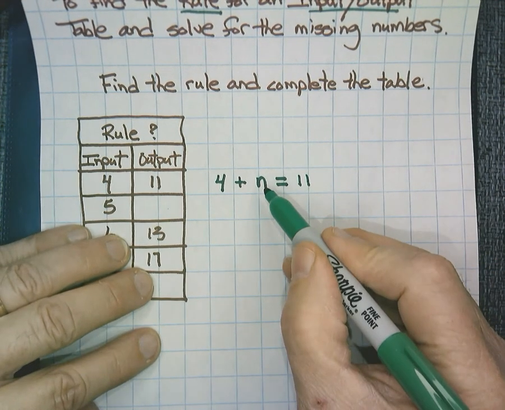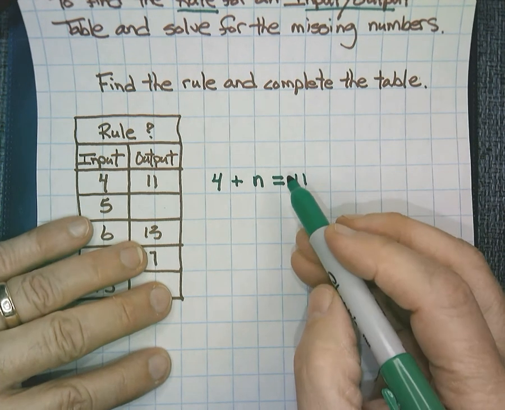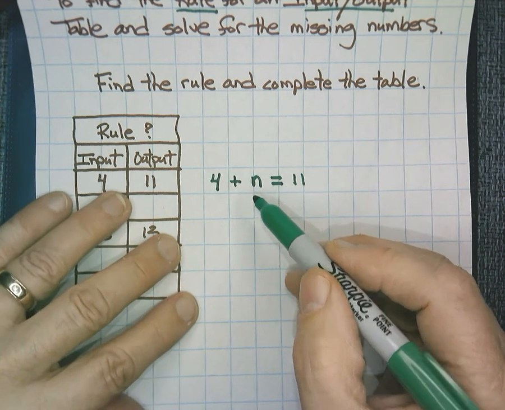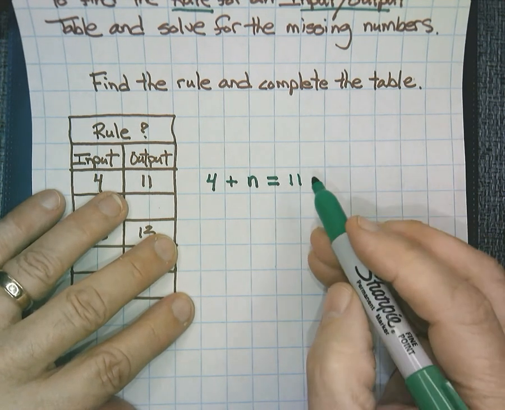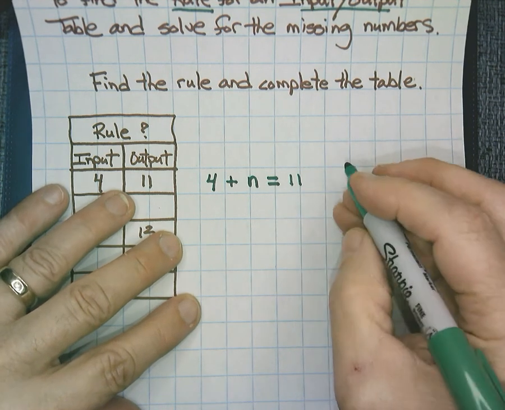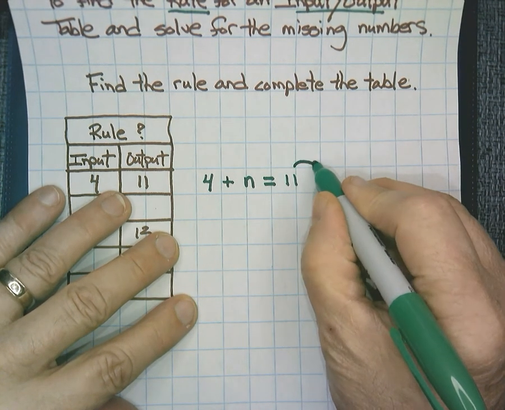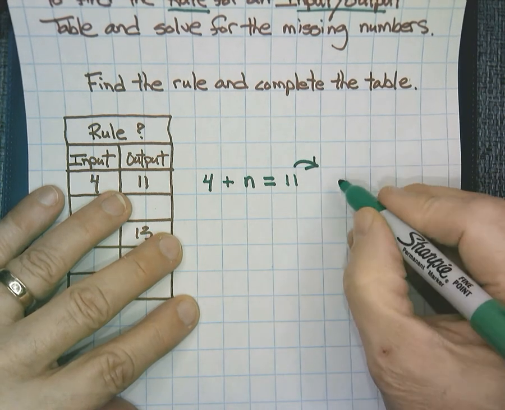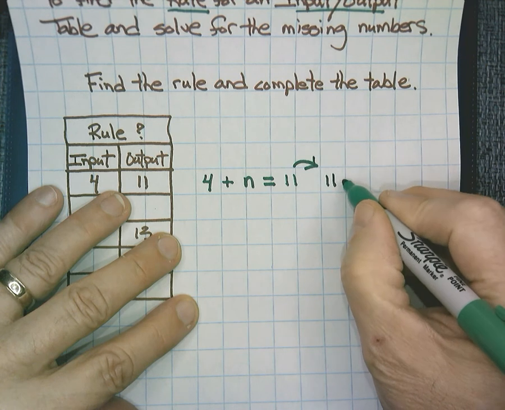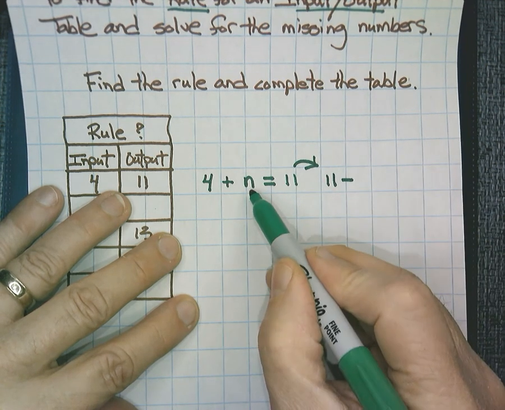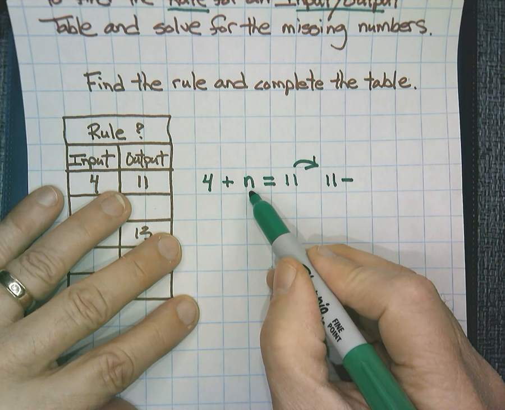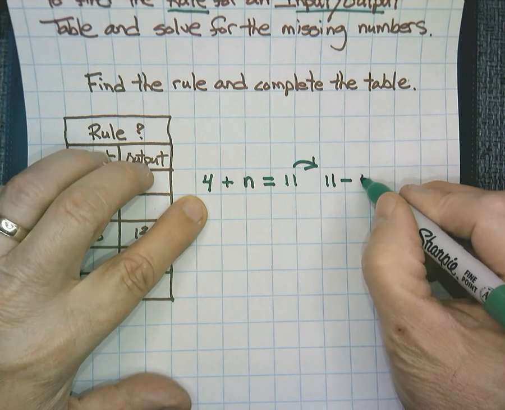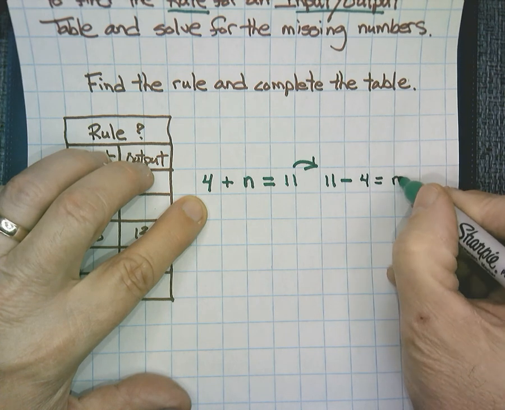My job is to solve for n. Now, I know from experience that n is going to be 7, but let me show you how you can find that, especially when the problems get harder. You remember fact families, so I'm going to show this as a fact family. Instead of addition, let's make subtraction. So we could rewrite this as a subtraction fact: 11 minus, we could subtract n, but we could also subtract the 4. 11 minus 4 is equal to n.